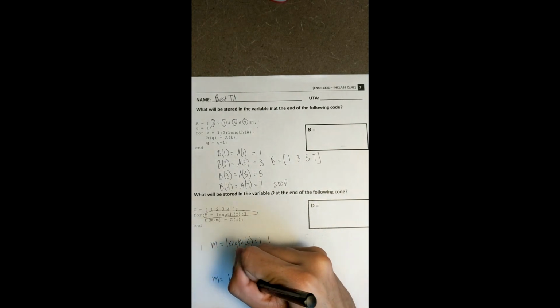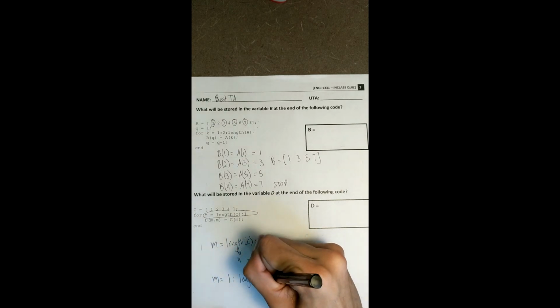So now, if you did 1 to the length of C, then you would actually be able to run this loop. This is actually something that's new to MATLAB. Now, whenever you have empty cells inside a matrix with the other cells around it defined, it'll fill them in with zeros.